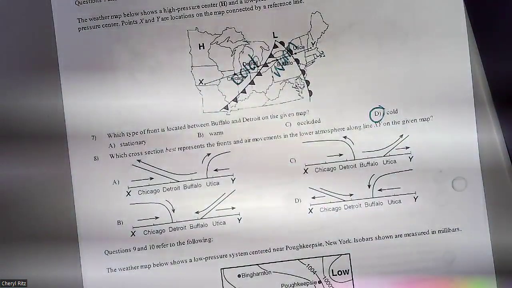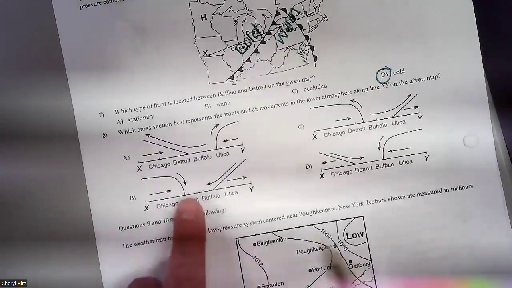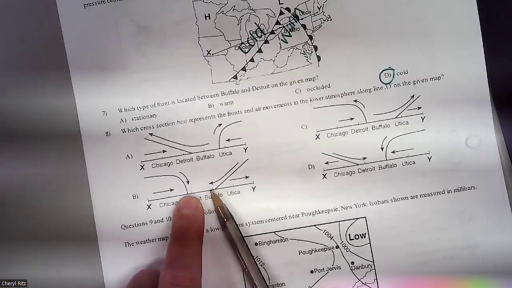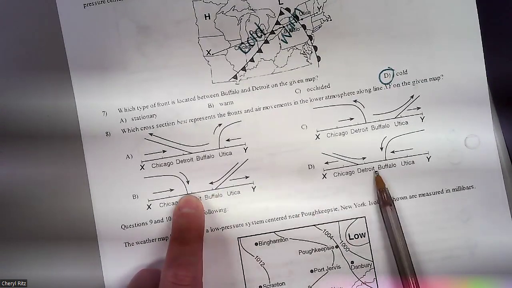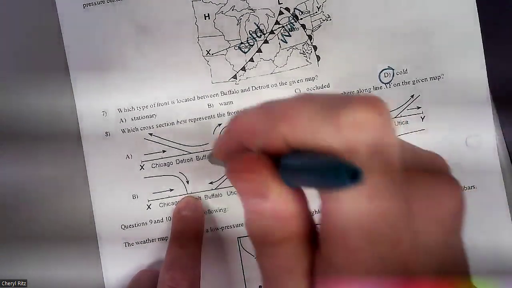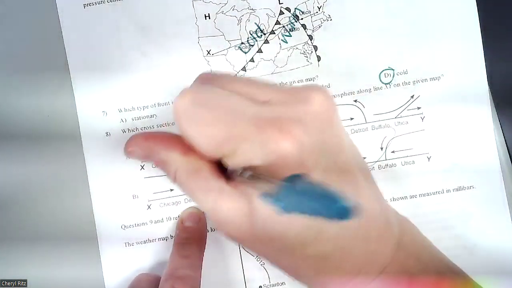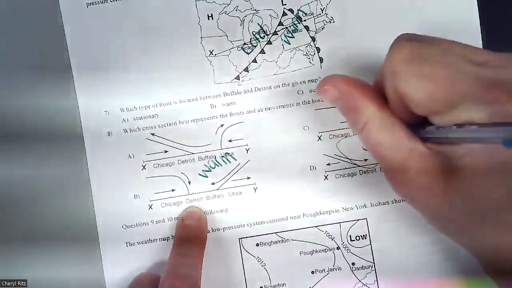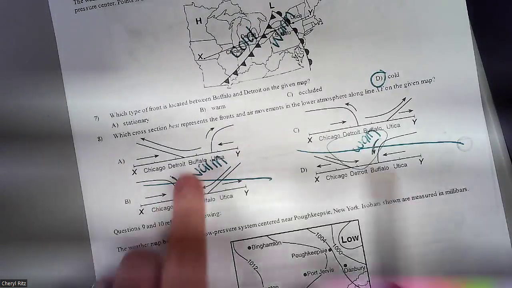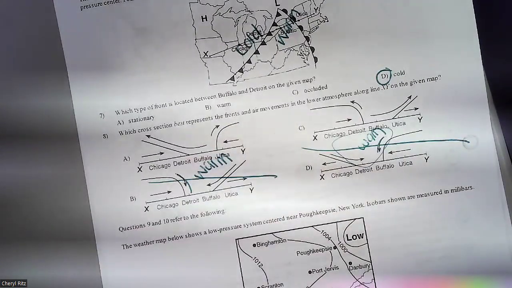Right there, just by doing that much, I'm able to get rid of 2 answers. I can get rid of B, and I can get rid of D. Why? Okay, so see how these arrows are going down? Remember, Buffalo should be warm. Warm air does not ever go down. These two are out. So these both have the warm air going up.